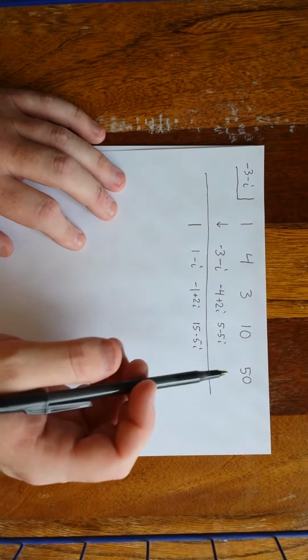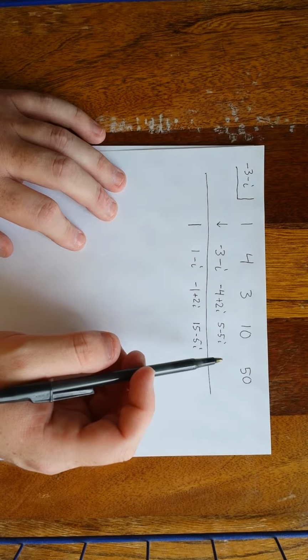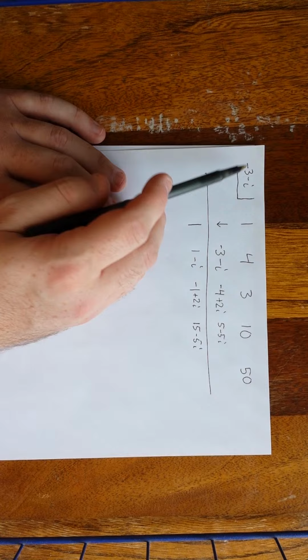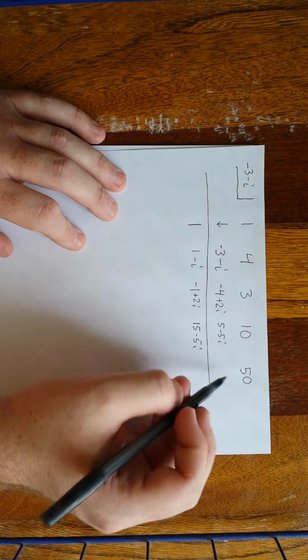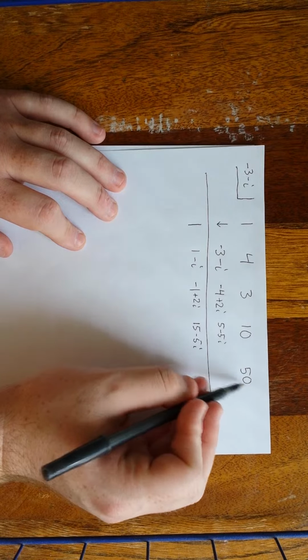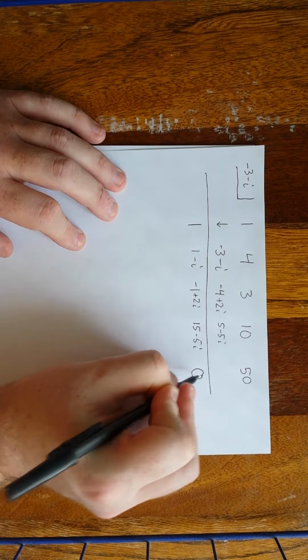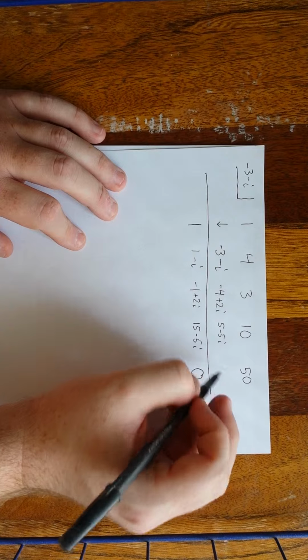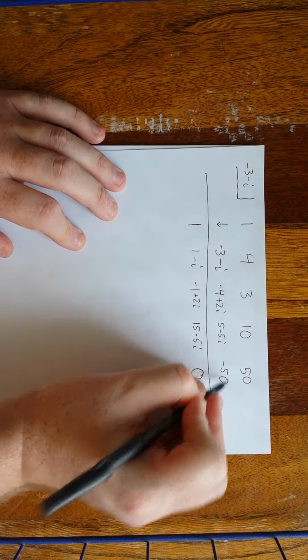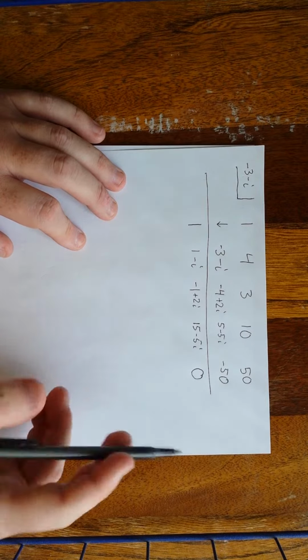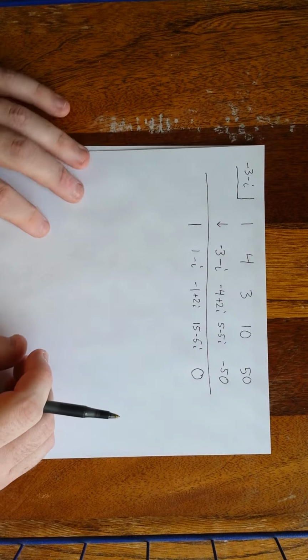We know it's a root because, well, because I say so. That'll work. When I multiply these two things together, I'm supposed to get something that I write up here. And when I sum the column, I am going to get 0, because we know our remainder is going to be 0. So when I multiply them, the answer is required to be negative 50. It's a little shortcut you can use as you're working through the process.